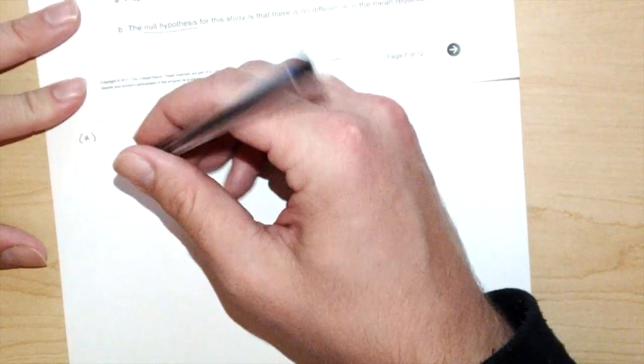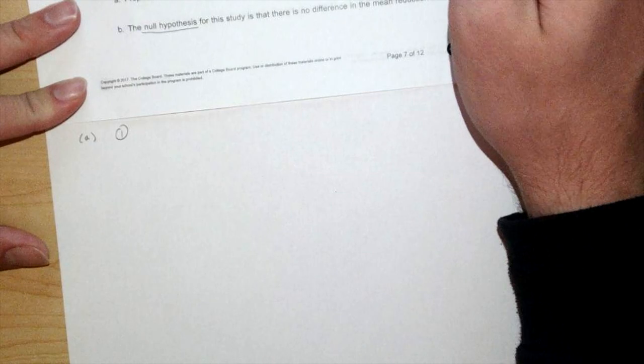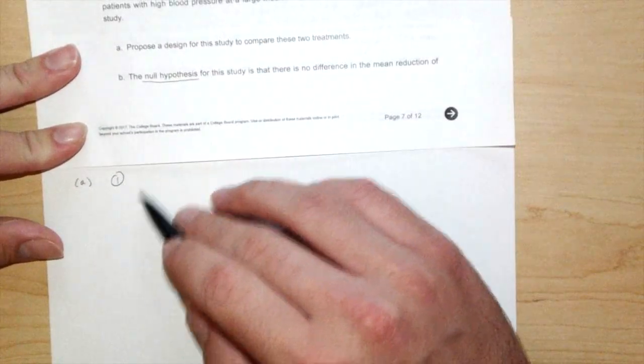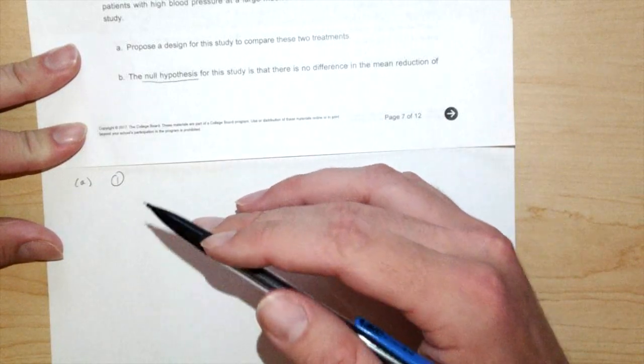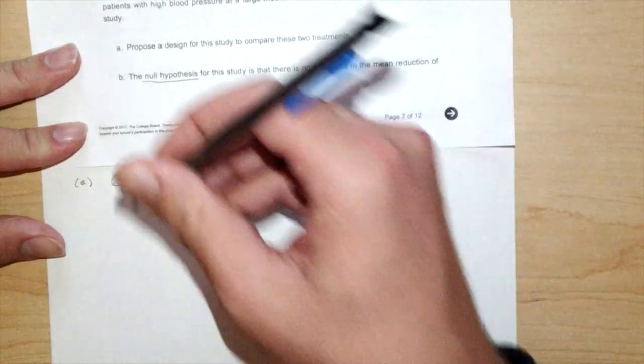Anyway, if we're going to design this, we have 100 patients. So the first thing we should do is assign each patient a number. The way I'm going to try to format this is to start with stuff that you always do for a study, whether it's an experiment or a survey, and then we'll go from there.